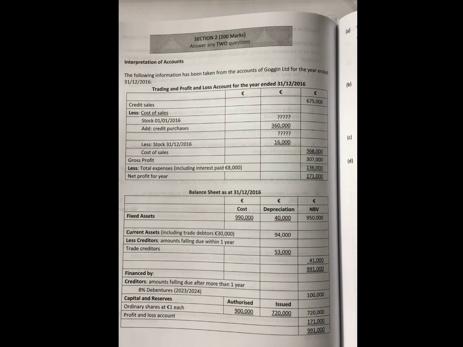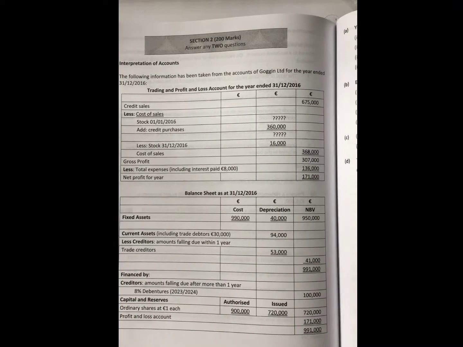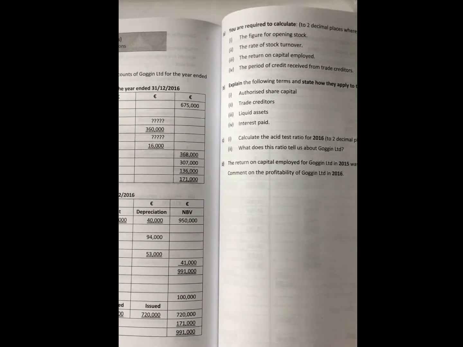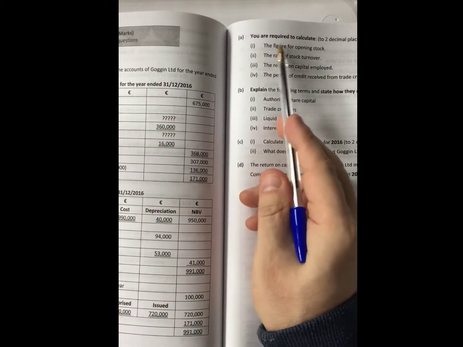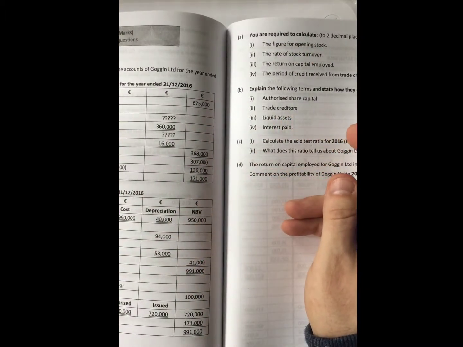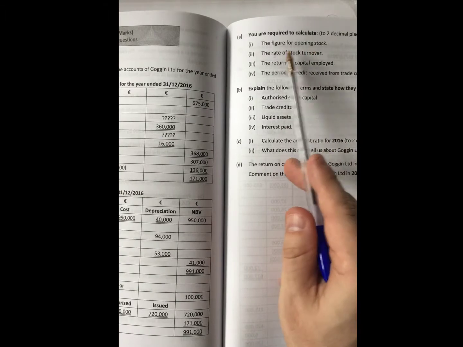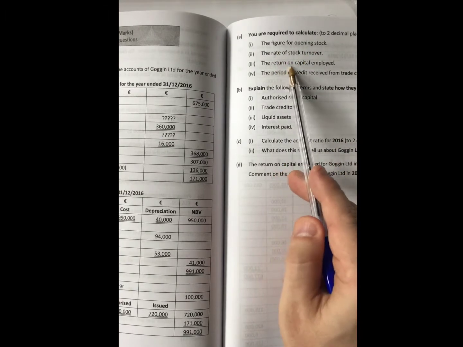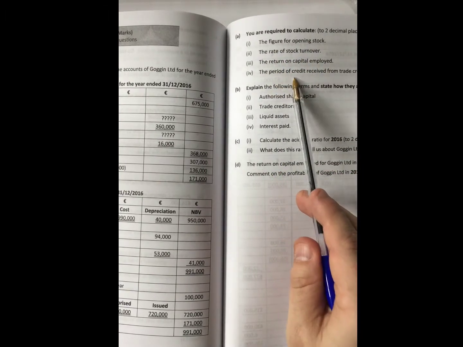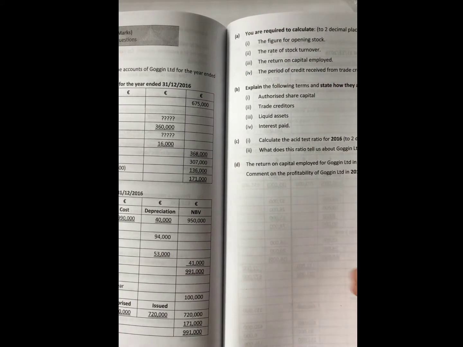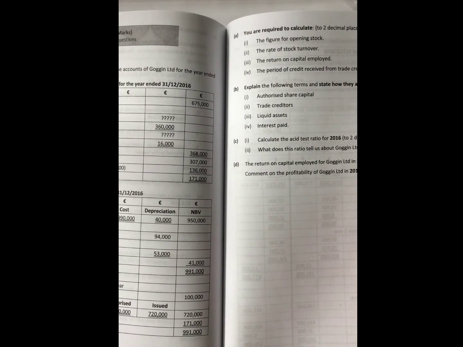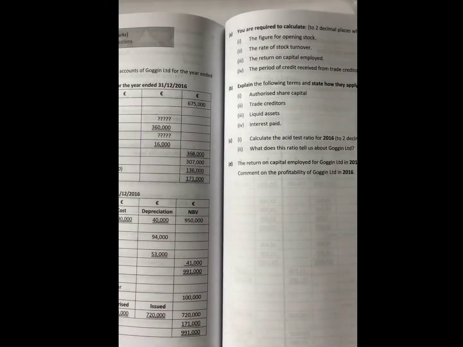So now we're going to look at paper 2017 question 5. This is your interpretation of accounts. So part A, you're required to calculate to 2 decimal places where appropriate the figure for opening stock, the rate of stock turnover, return on capital employed, and the period of credit received from trade creditors. 40 marks going just for part A, and there's 100 marks going for all of the question.